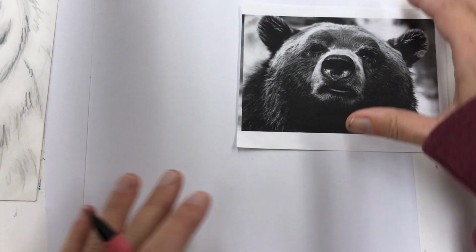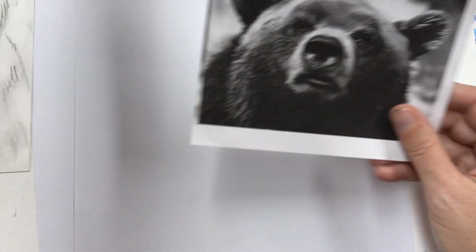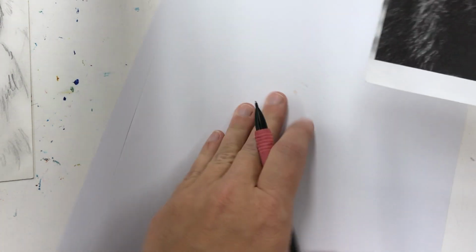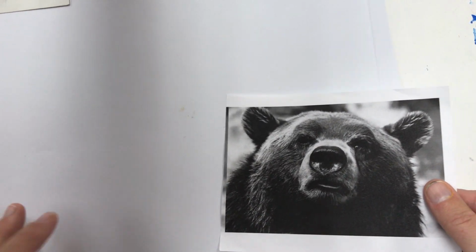So what you're going to do is you find a picture, you can find an image online, or if you have a copy of one. Some people like to just draw in their pets, which that would be great too. But what you're going to do is you're going to start drawing this out.